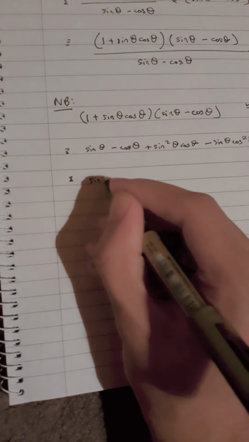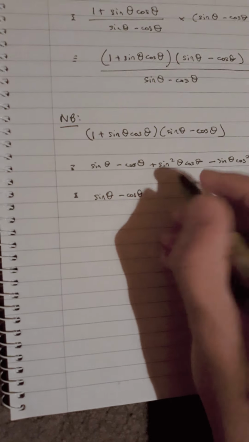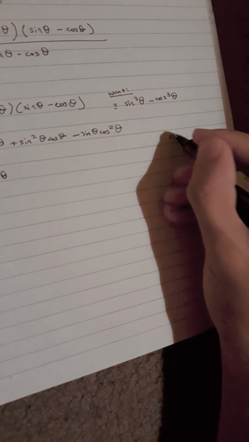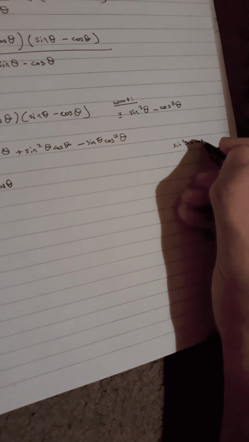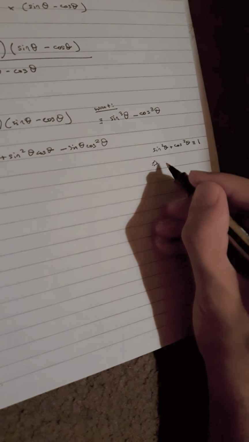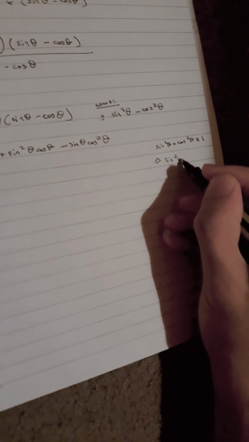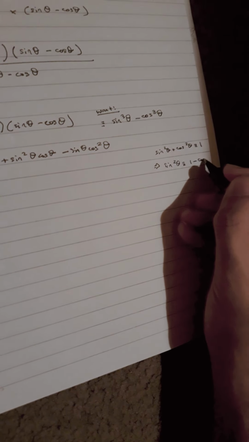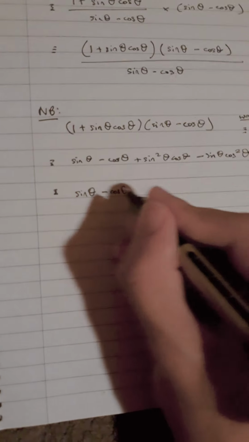We're going to copy this bit, but then we're going to use this identity, which is simply that sine squared theta plus cos squared theta is equal to 1. So this implies that sine squared theta is equal to 1 minus cos squared theta. So we can just do that substitution here.